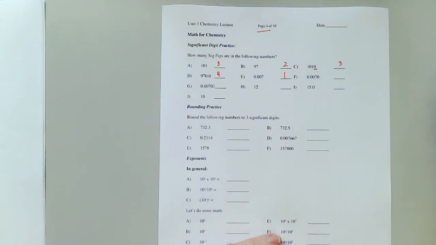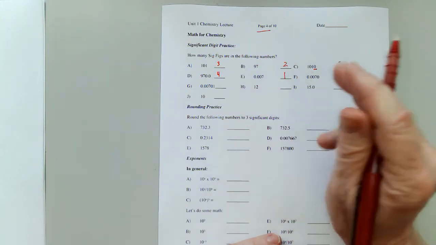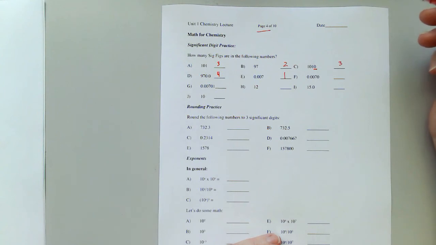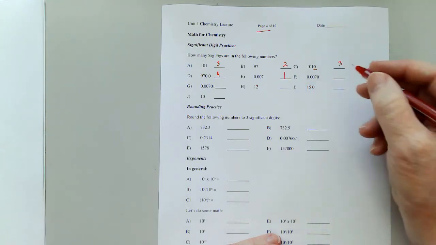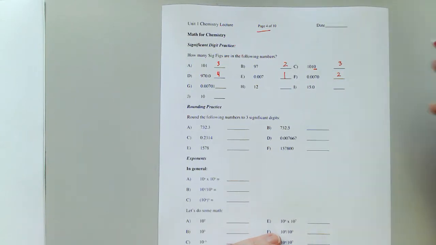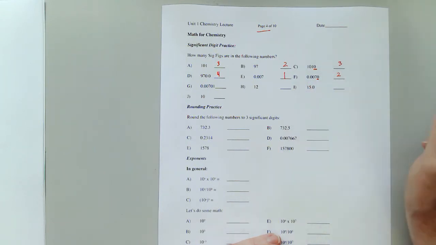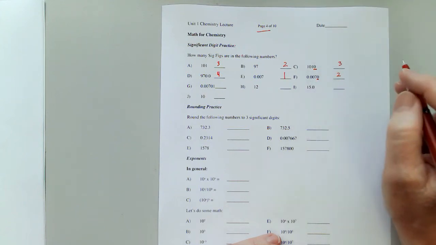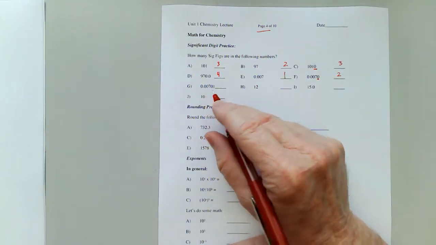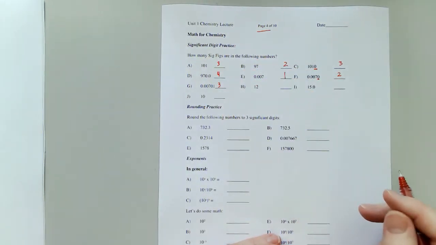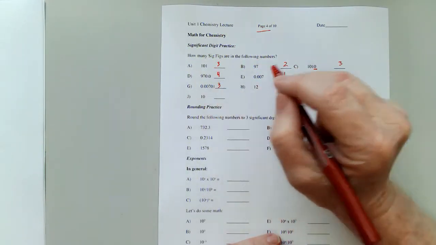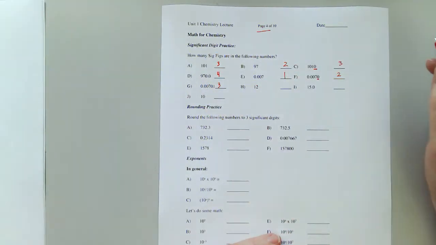0.007 has 1 sig fig. Leading zeros will never be significant with a decimal or not. All they're doing is helping you understand the magnitude of the number, whether it's very large, very small, etc. 0.0070 has 2 sig figs. This 0 is significant because it is a trailing 0 that is following a decimal point. Okay? These are leading zeros up front, which are never significant. 0.00701 has 3 sig figs, the 7, the 0, and the 1, but not the leading zeros.